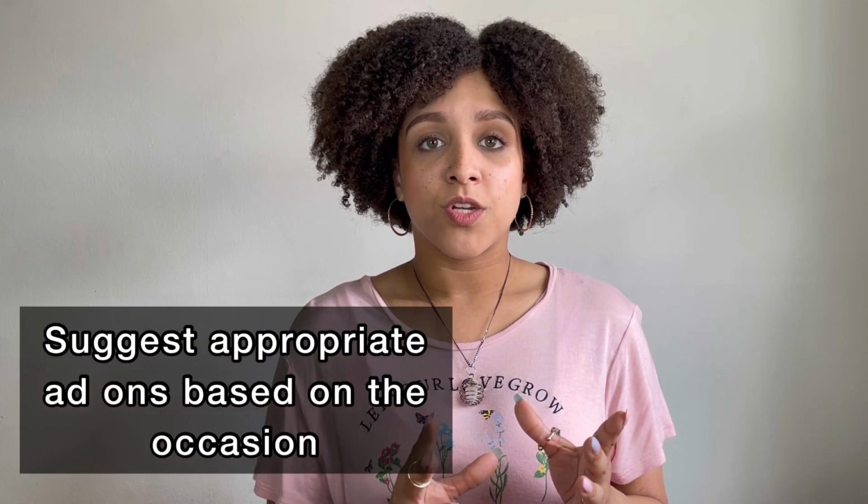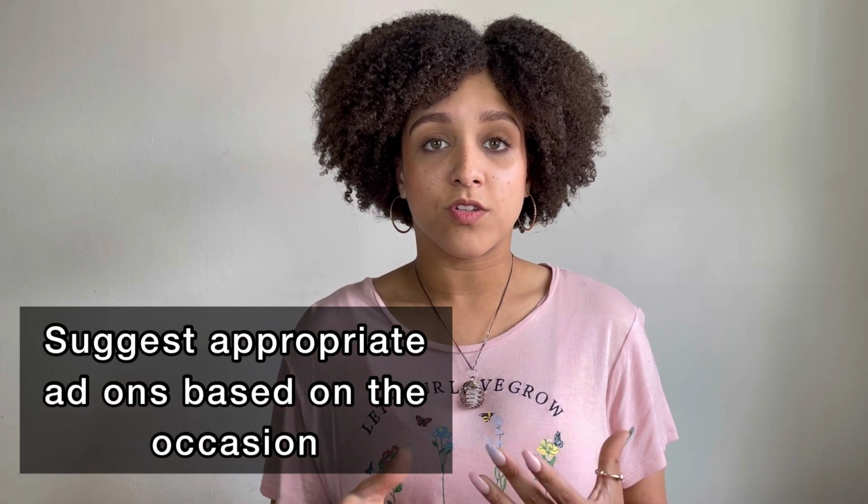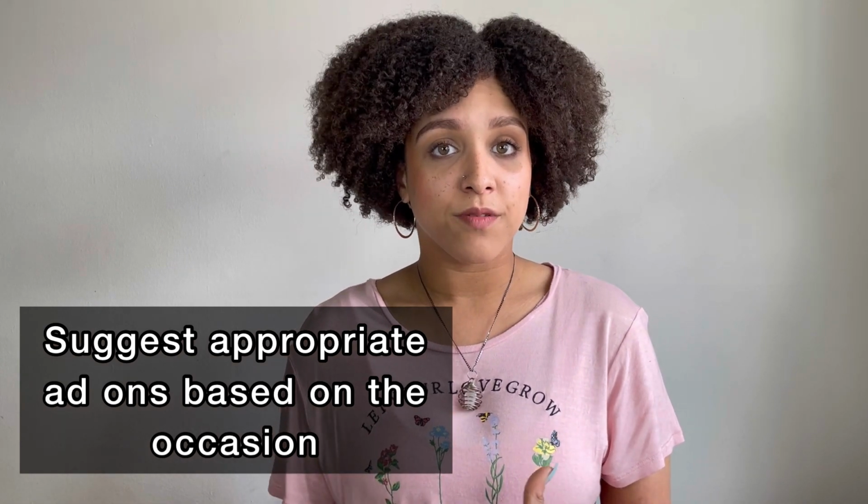If the customer says yes, that's an additional $5 we just made off that order just by me suggesting the balloon. So definitely, once they pick the flowers, always suggest add-ons to add on to that arrangement based on the occasion. With that being said, you do not always have to provide all these add-ons.